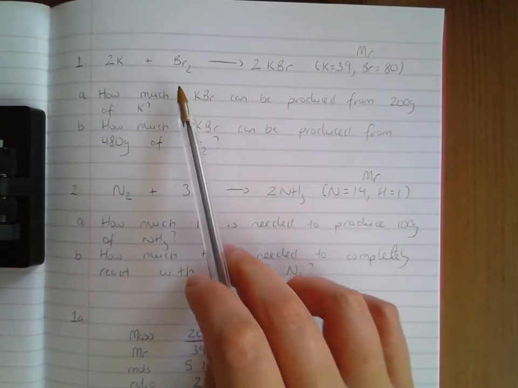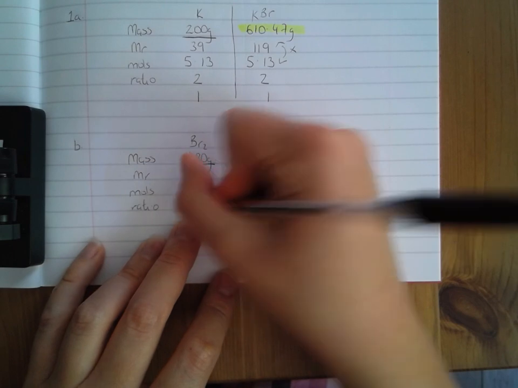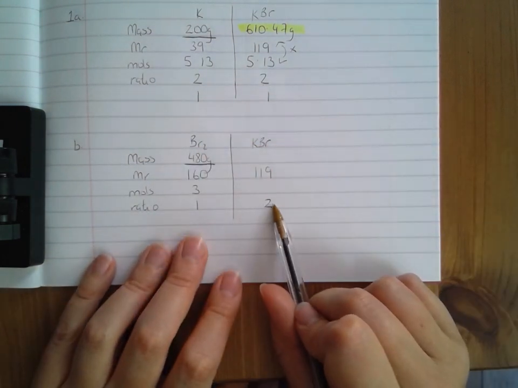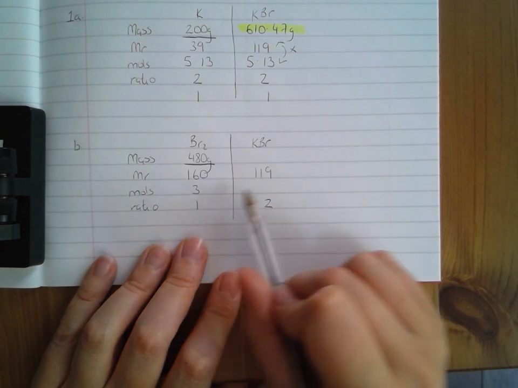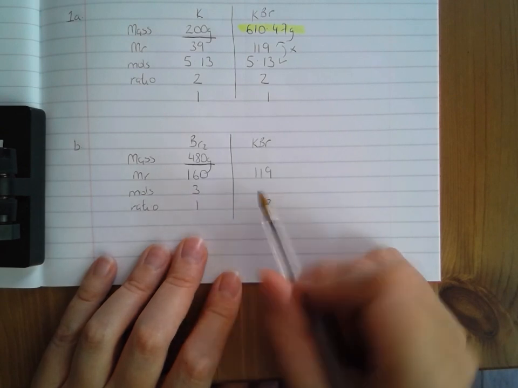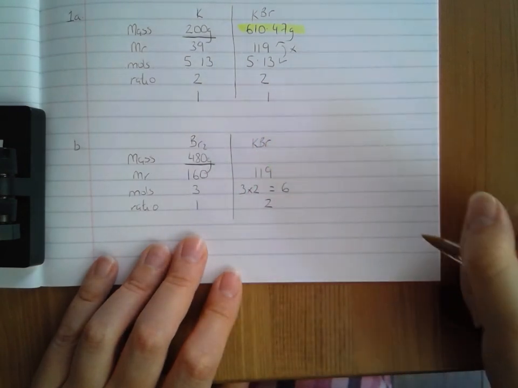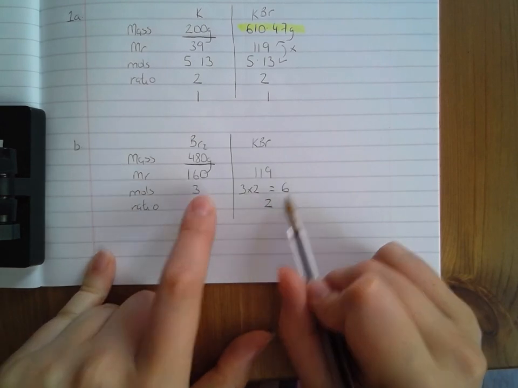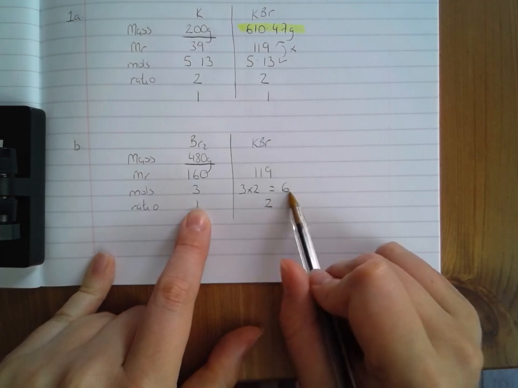Okay, then I need to use my ratio. I go up and see that there's no number in front of Br2, so it's going to be a 1, and there's a big 2 in front of KBr, so I'm going to have 1 is to 2 as my ratio. Okay, this number on the right is 2 times bigger than the number on the left, so this number has to be 2 times bigger. So it has to be 3 multiplied by 2 equals 6. Okay, the relationship has to be the same. 1 is to 2, 3 is to 6. Each time I am doubling the number on the left to get the number on the right.